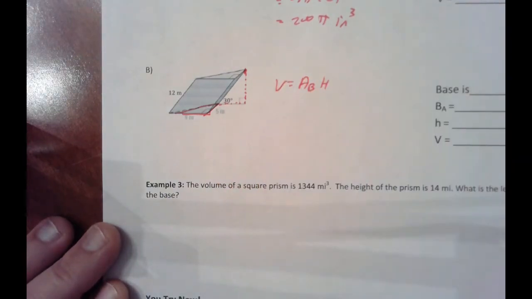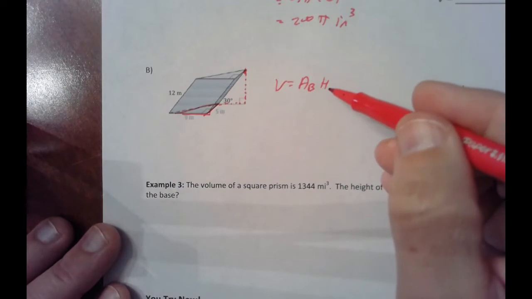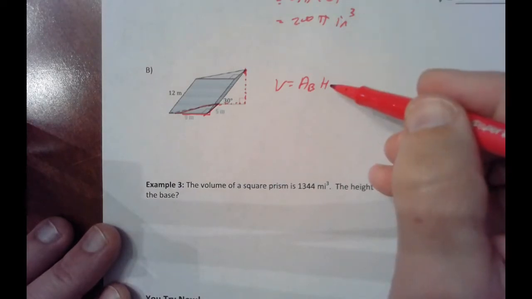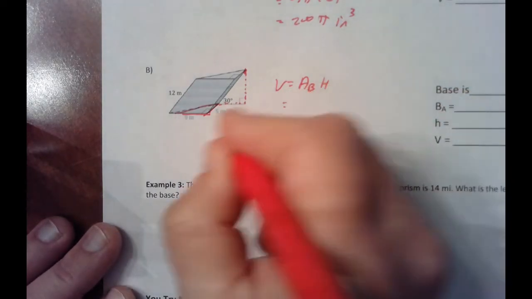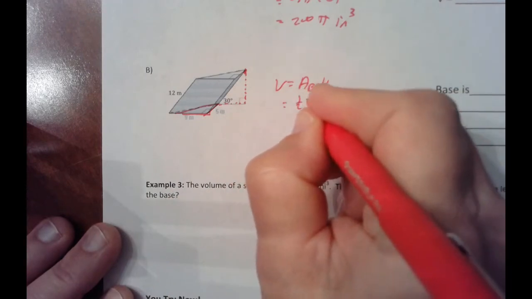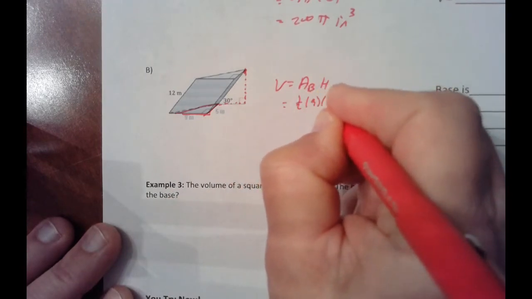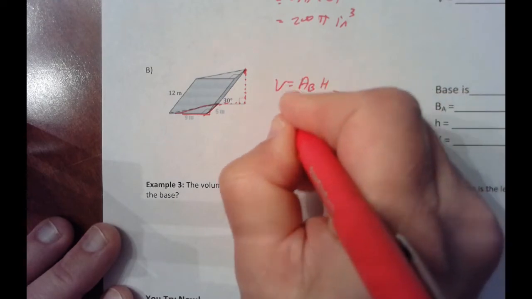It does help, you're starting to talk to yourself. Every time I'm writing volume equals area of the base times the height, and then I can reinvestigate my shapes. So I've got my 1/2, I've got 9, I've got 5, right? That's my area of my base. I've got to calculate out my h here.